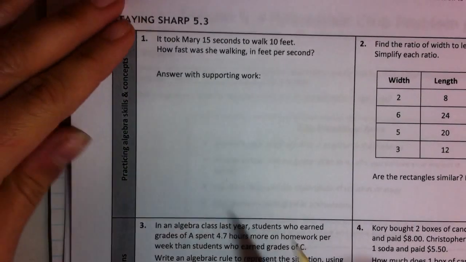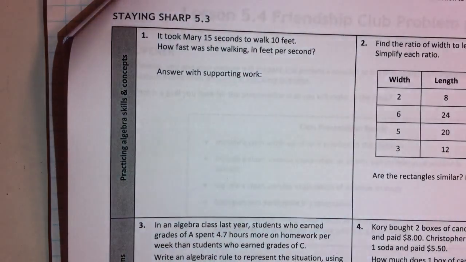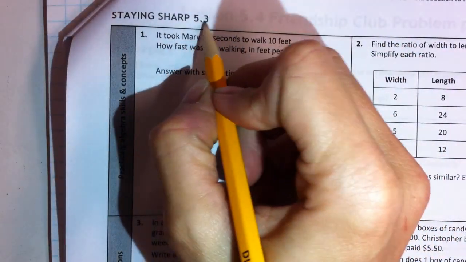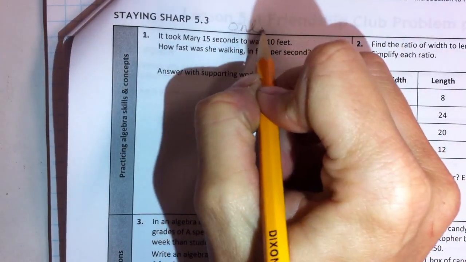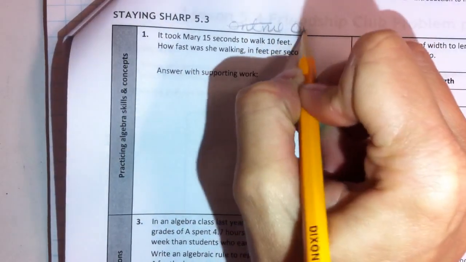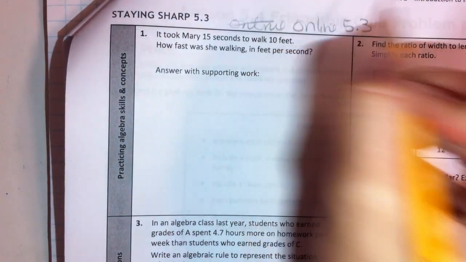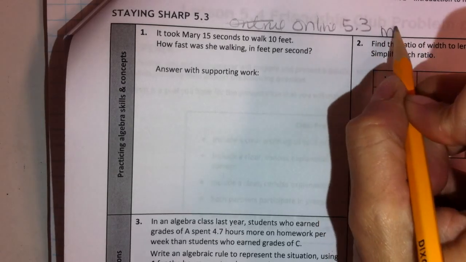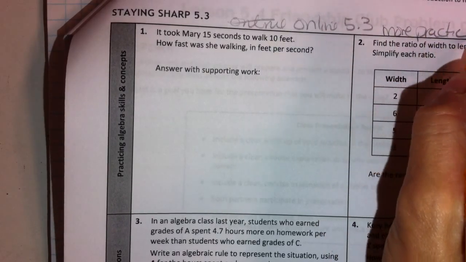All right, guys, let me go ahead and help you a little bit with the Staying Sharp for 5.3. Remember, tonight's homework is Staying Sharp 5.3, and your online 5.3 more practice questions. So don't forget about those.